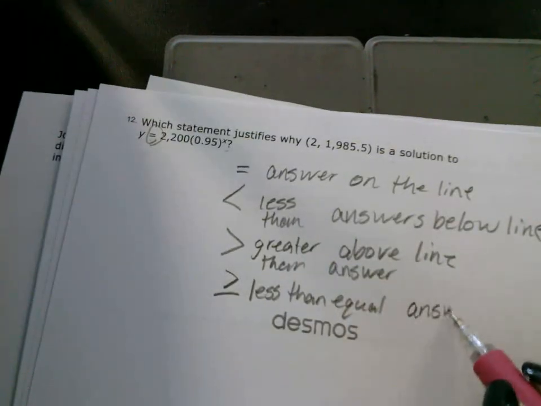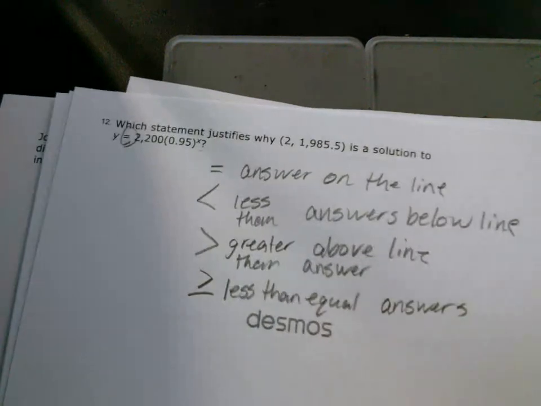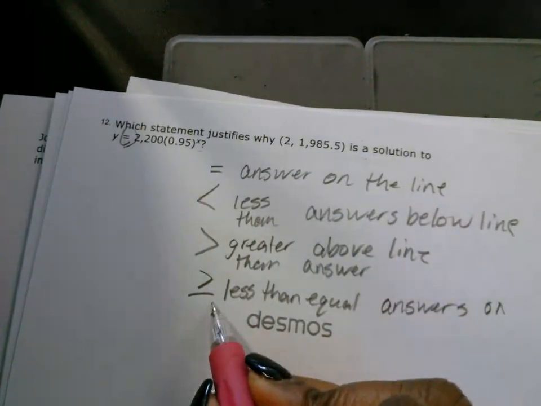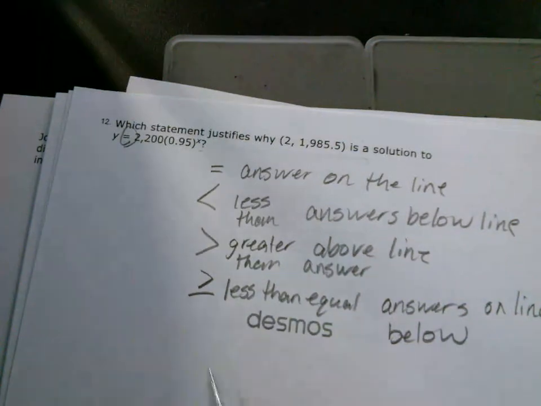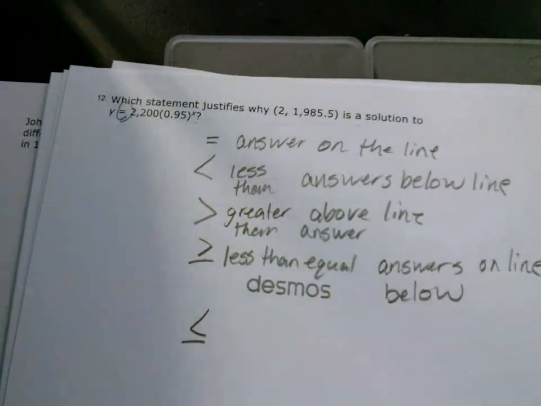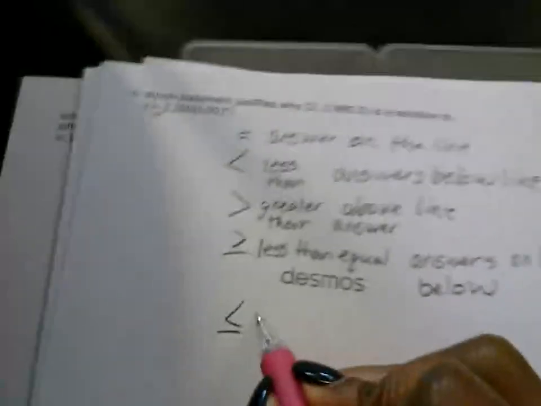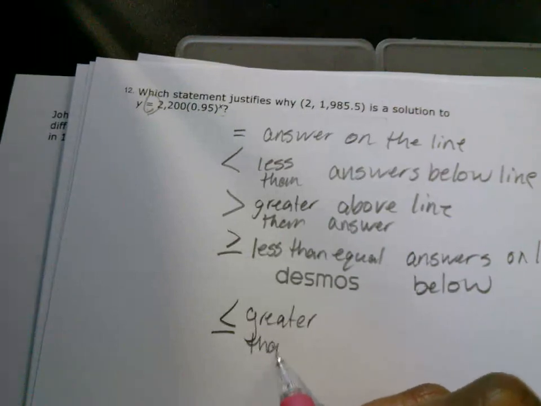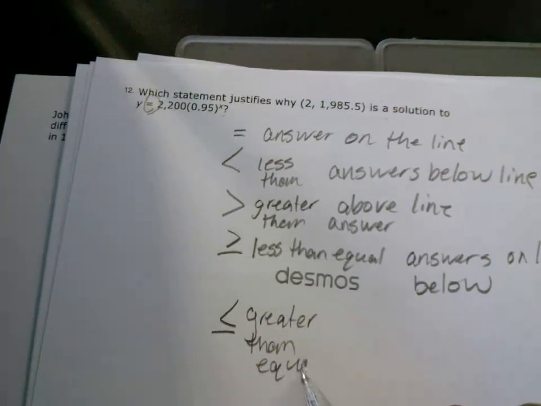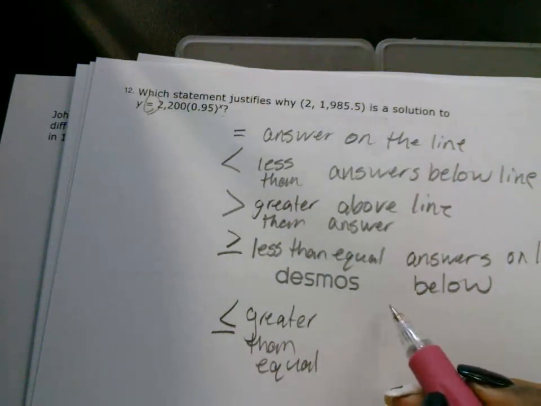Answers on the line because there's an equal to sign, or below. And then the last one, greater than or equal to. Answers can be above the line or on the line.